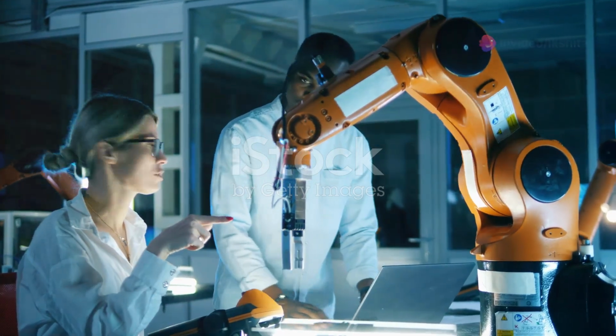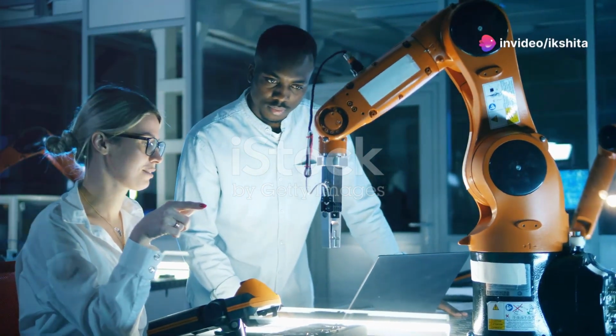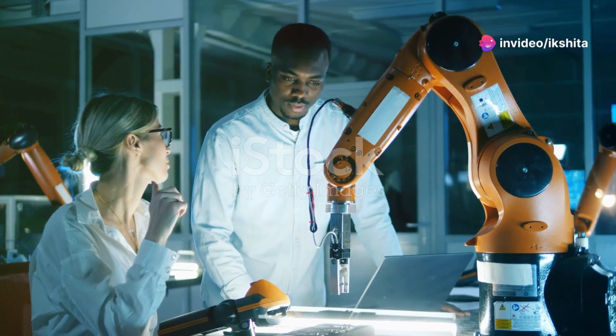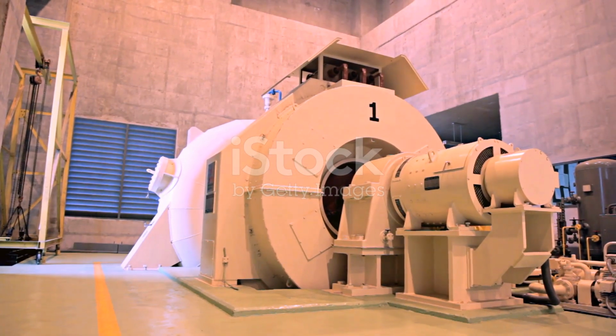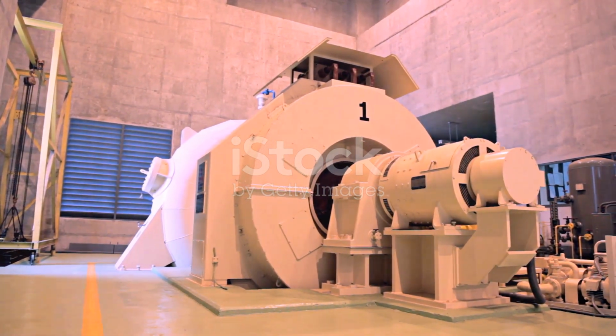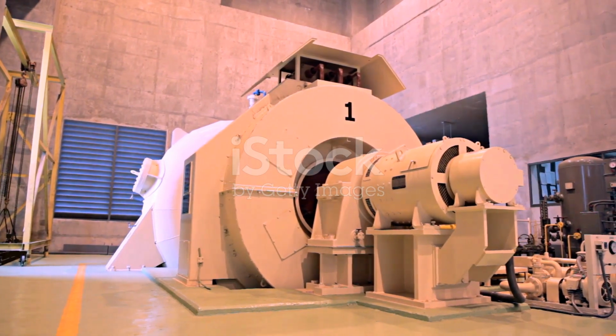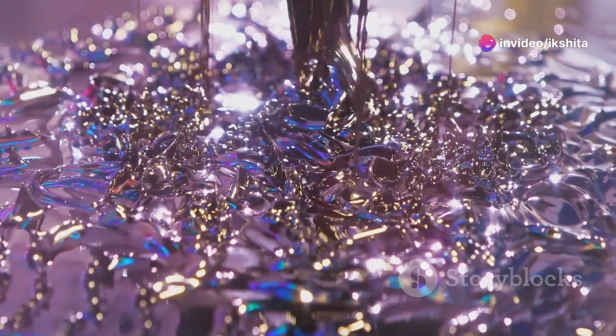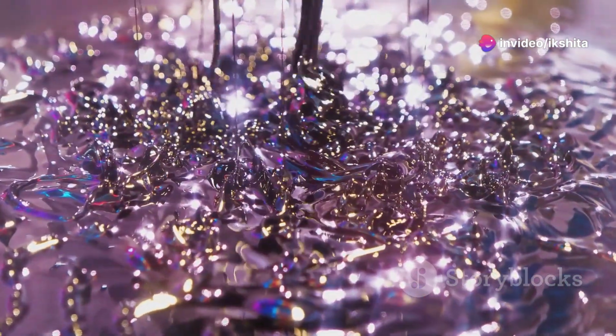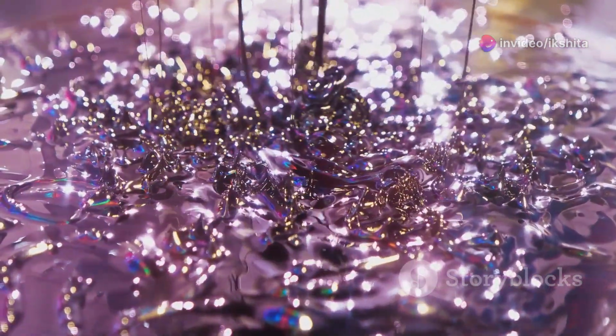Now, let's dive into the heart of our topic. Armature reaction, a fascinating phenomenon in electrical engineering. Imagine a synchronous machine humming along, generating or consuming power, working tirelessly to keep everything running smoothly. Inside, there's a constant interplay of magnetic fields, an invisible dance of forces.